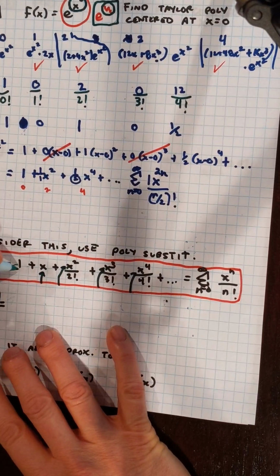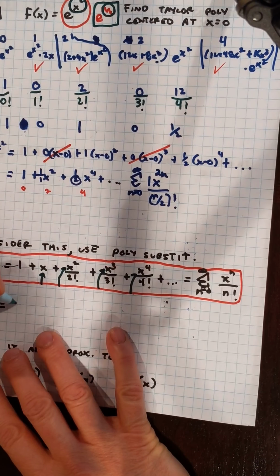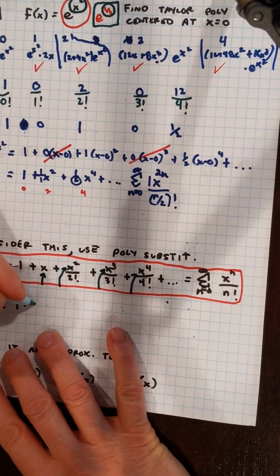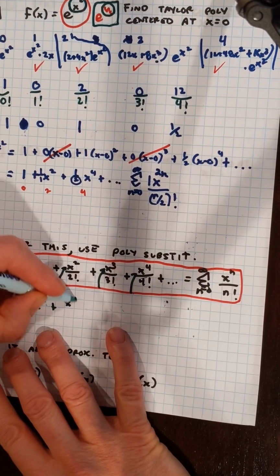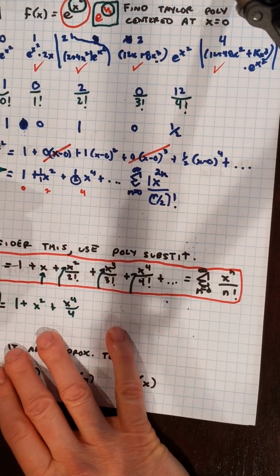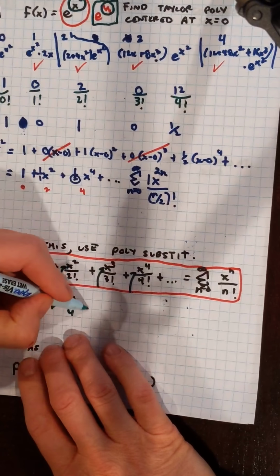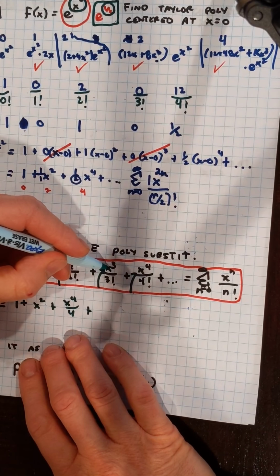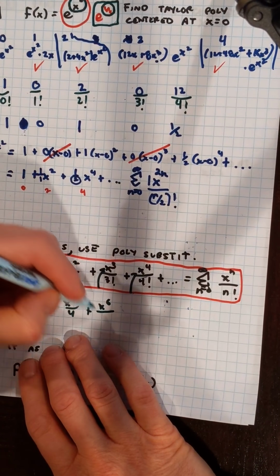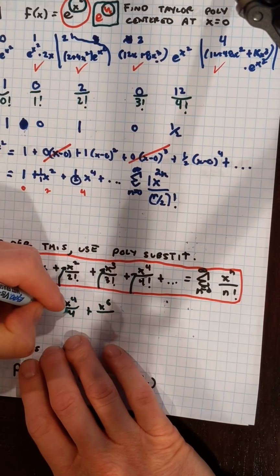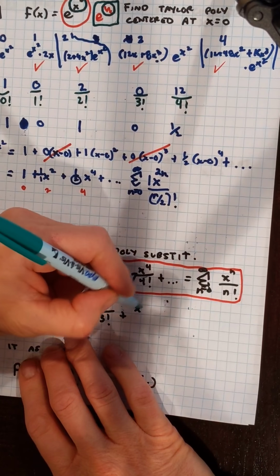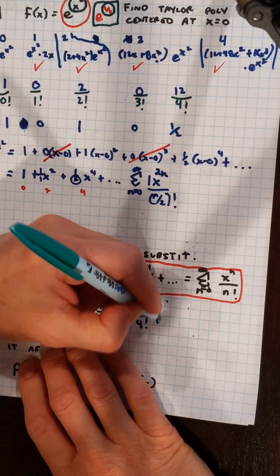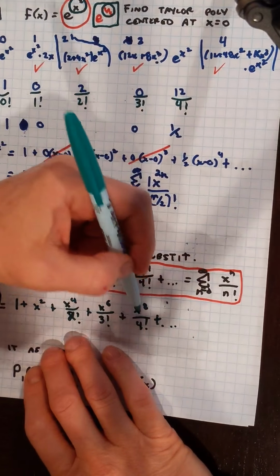So to finish this off, what I would have done is write this out, then I would write 1 plus, get rid of the x, replace it with x squared. Get rid of the x and put x squared in its place. That gives me x squared squared, which is x to the 4th over 4. Plus, plug in x squared, gives me x to the 6th over, sorry, why did I write 4 there? 2 factorial, 3 factorial, plus plug in x squared, gives me x to the 8th over 4 factorial, plus dot dot dot, and it made it really easy for me to write a lot of terms.